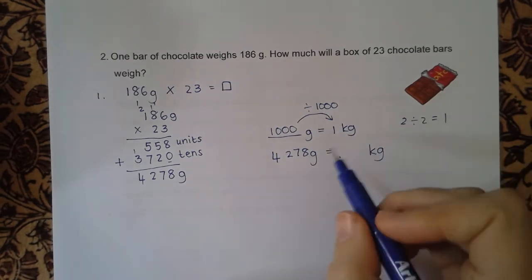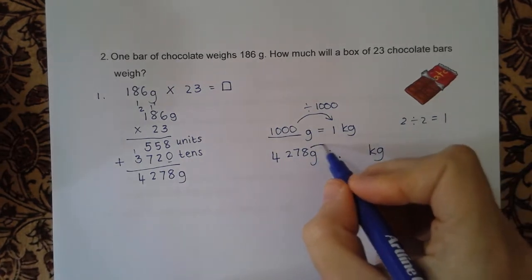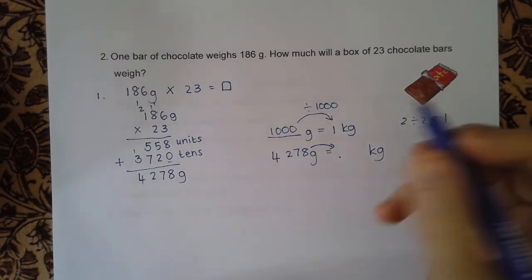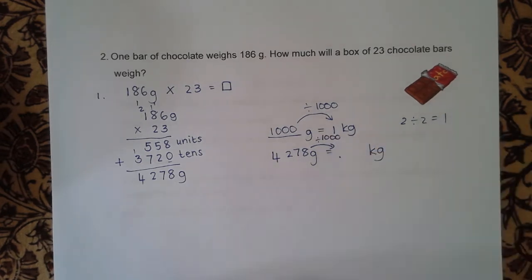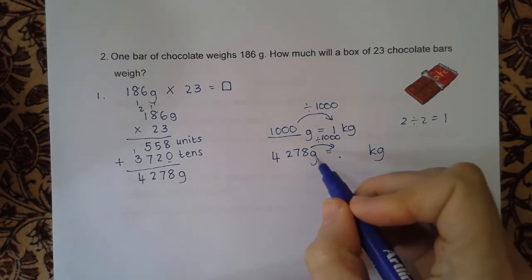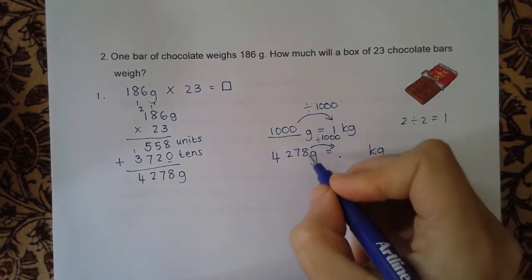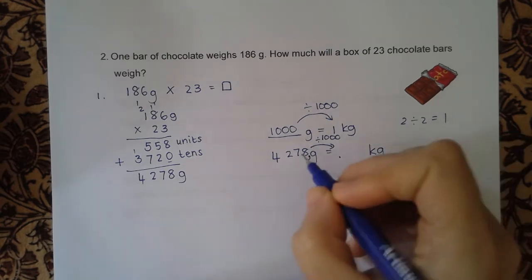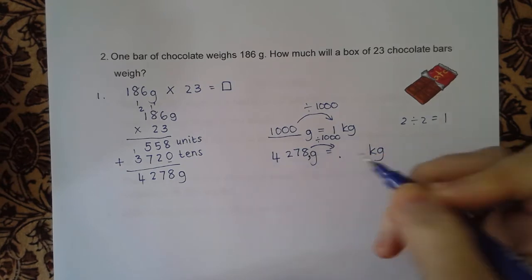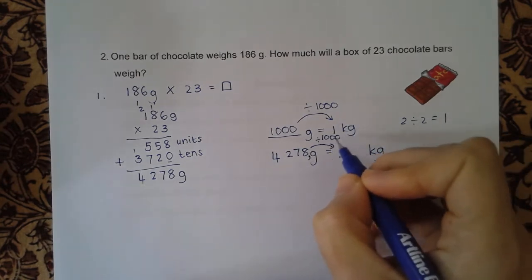Okay? Right, so then I'm going to do the same with the 4,278. I'm going to divide it by 1,000. So when I divide a whole number like this by 1,000, I remember the whole number, when you write it as a decimal, the comma will be at the back, or just after the unit. So I'm dividing by 1,000.